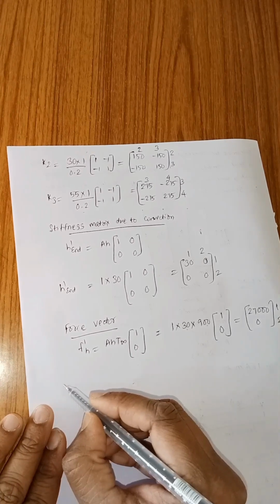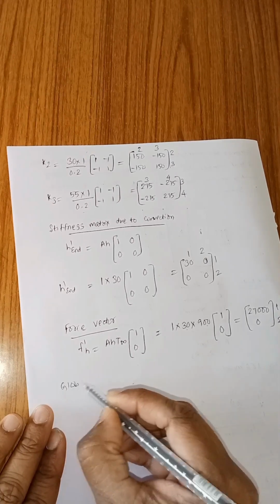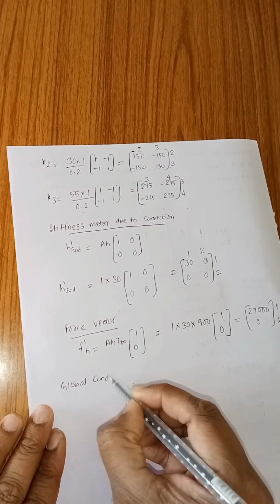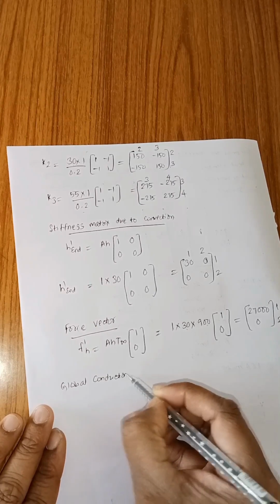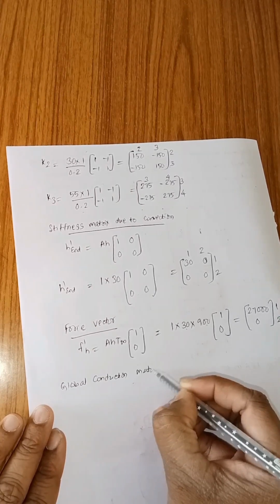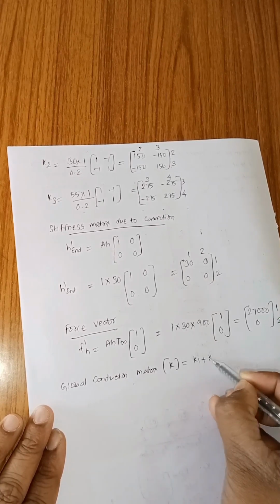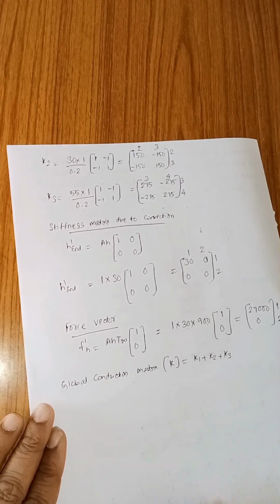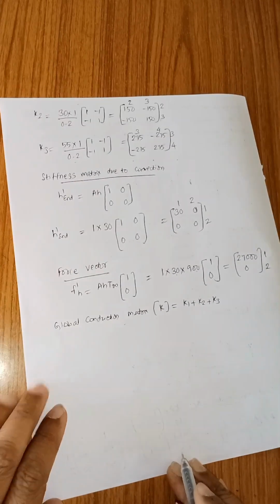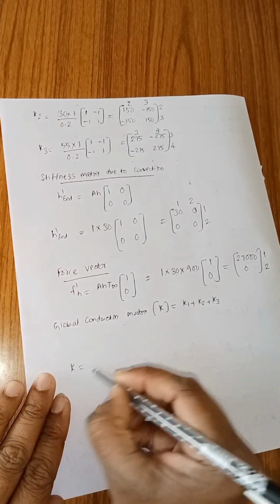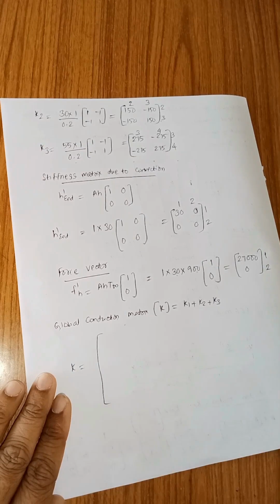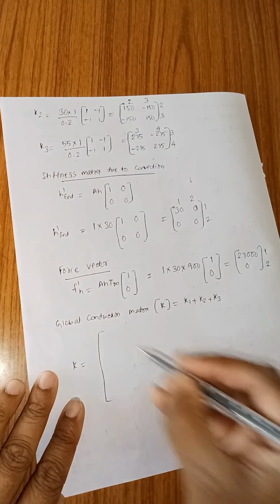Now let me write the global conduction matrix. Global conduction matrix is nothing but capital K, which is K1 plus K2 plus K3. We have done this, so you know it already, I believe. I'll write it directly, because by this time all of you must know it.